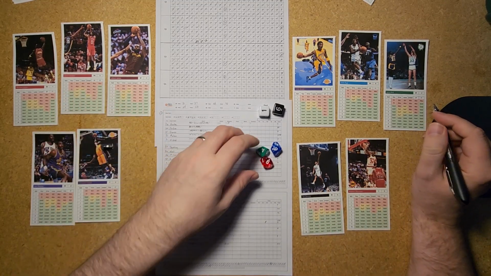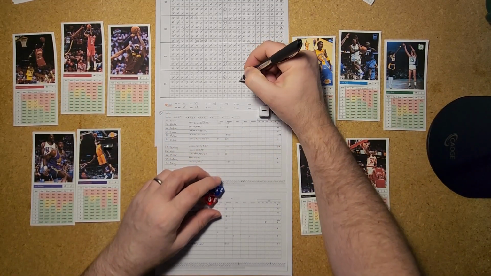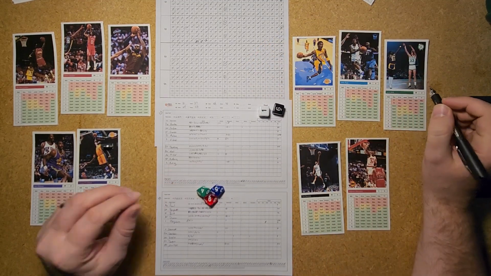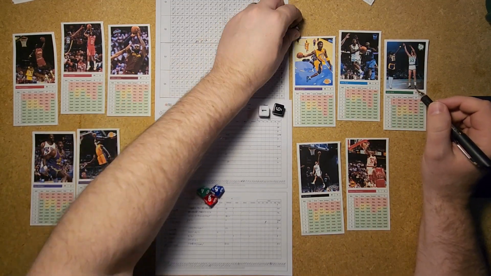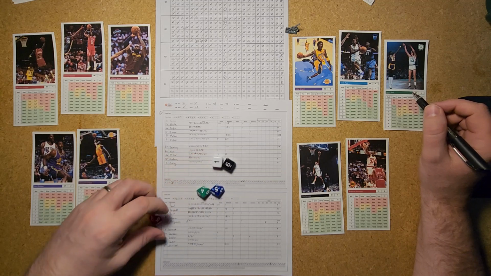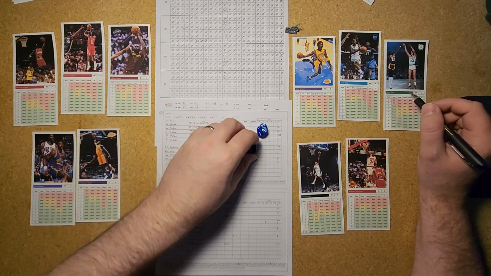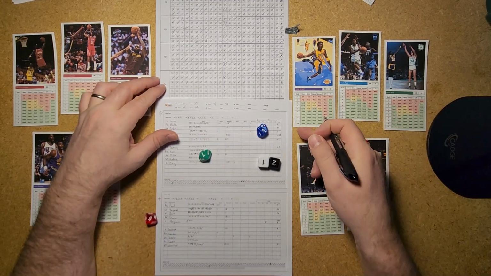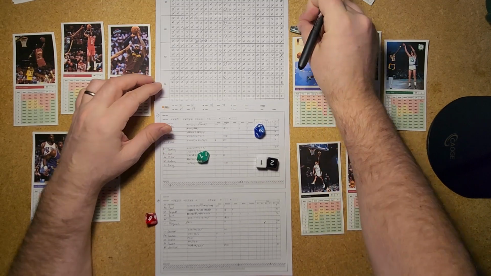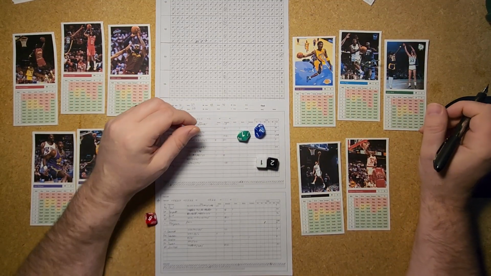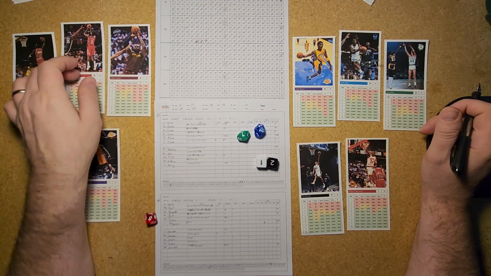So 97-93 is our score, down to 6 minutes and 35 seconds left in the game. And the home team needs to make a push here at the end, and this is going to be Chris Paul bringing it up the floor. He's got a dribble drive, but he's covered up by Harden.